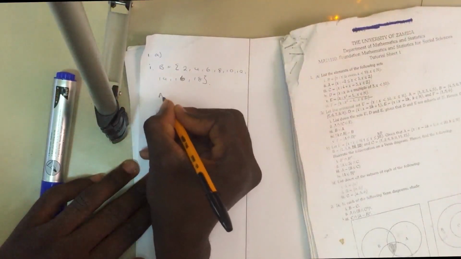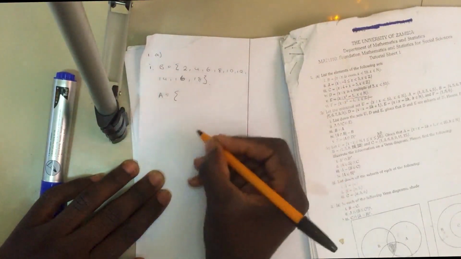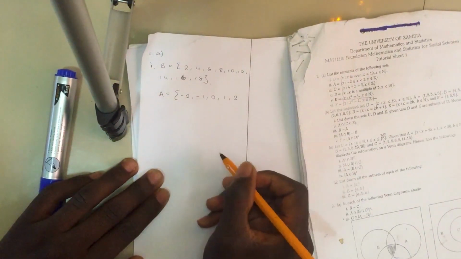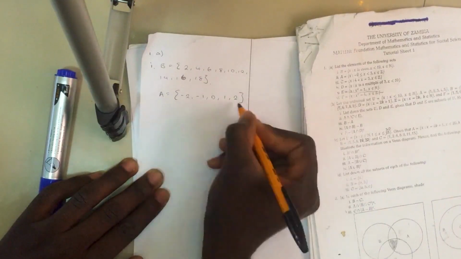Okay, so to list set A, we're going to do this. Set A starts from -2 and goes up to 2, and these are integers. So we can go to set C.